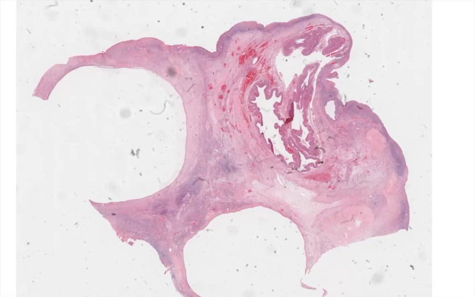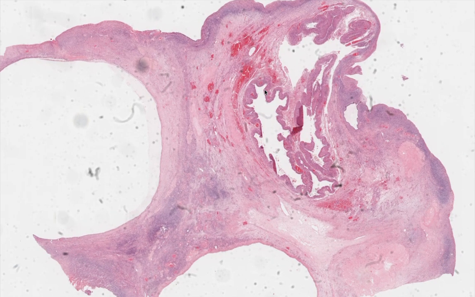This somewhat dusty slide of the ovary has three structures that will be interesting to examine. These two similar ones here, and this one here. Maybe the smaller structure here. Okay, so we've got this structure here.